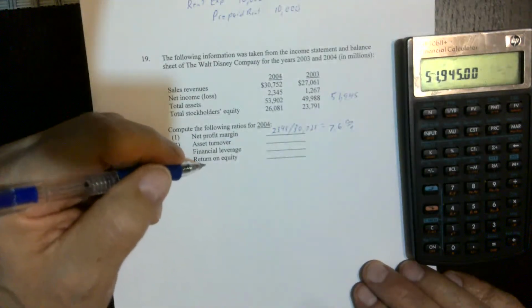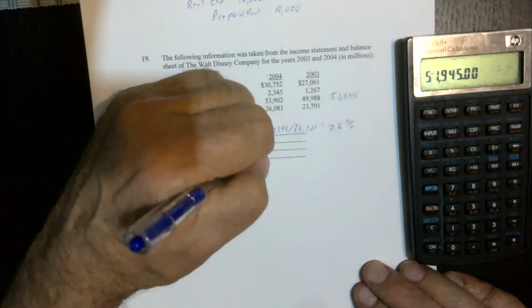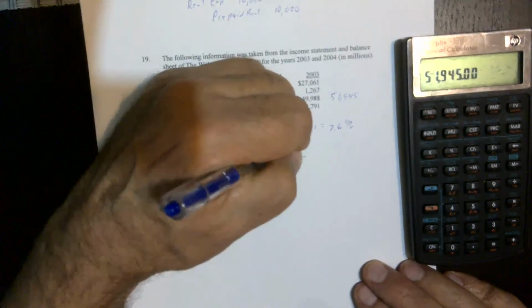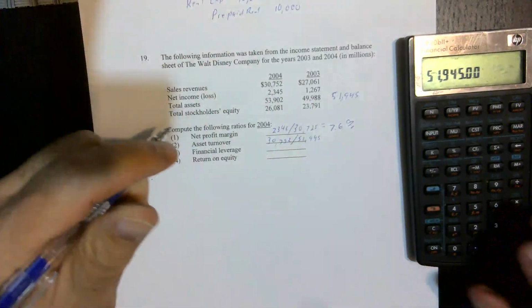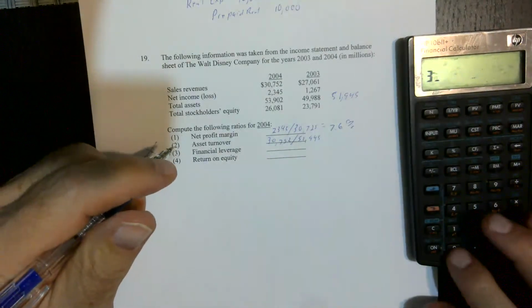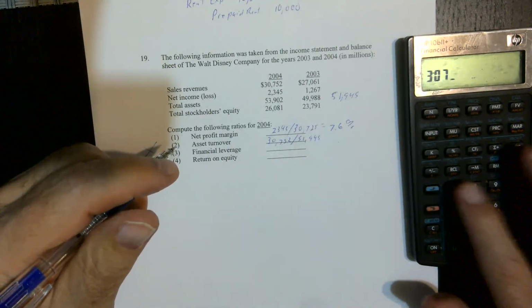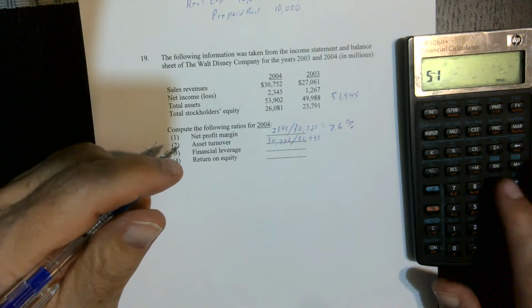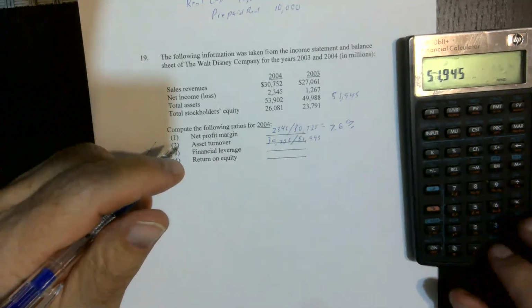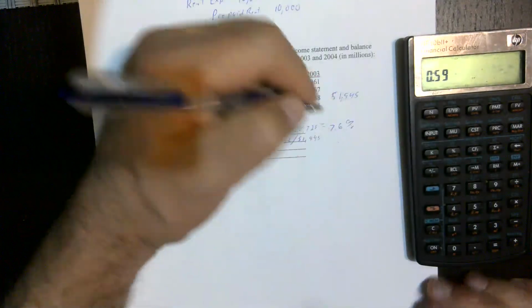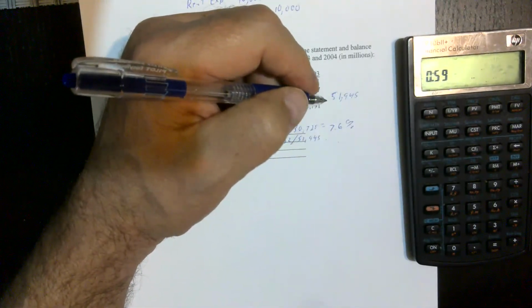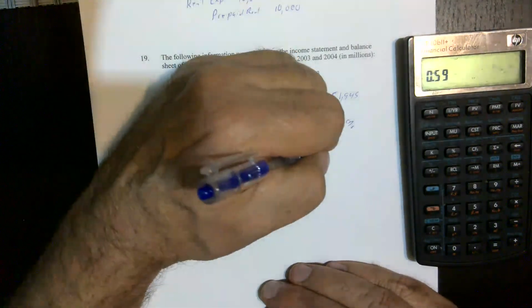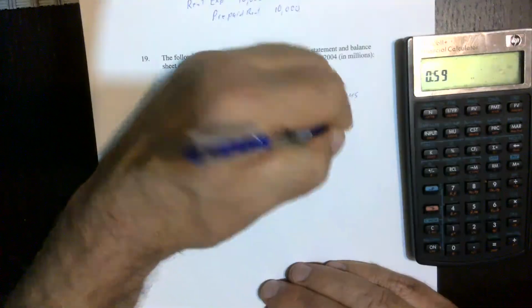And so we're going to have the asset turnover will be 30,752 divided by 51,945. Is 0.59.